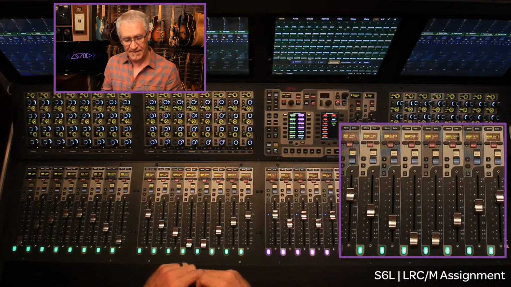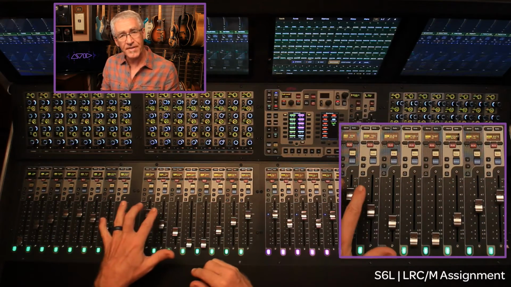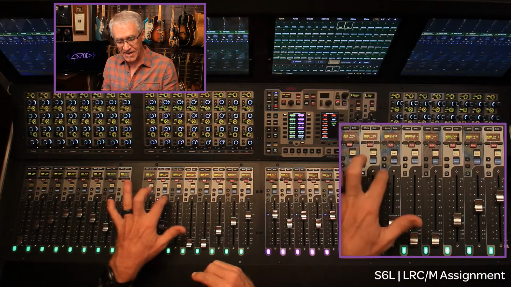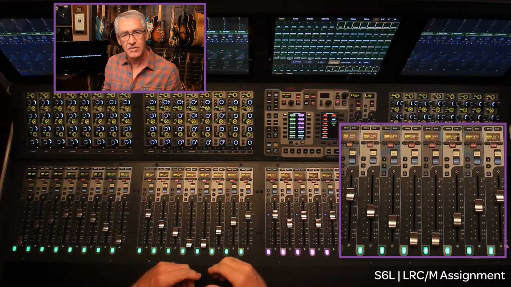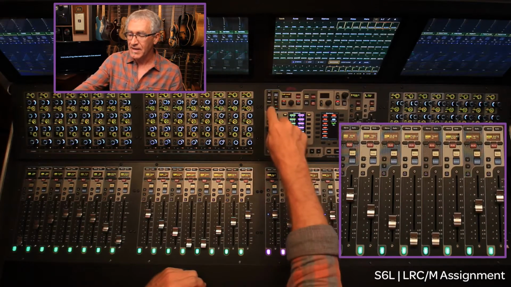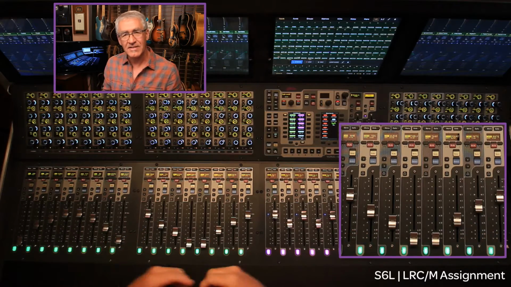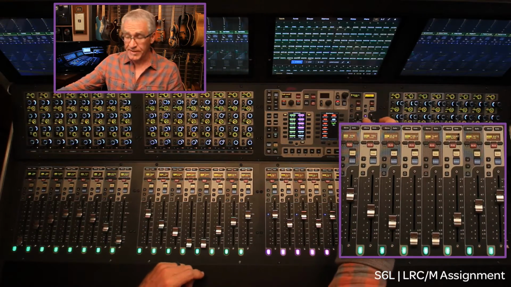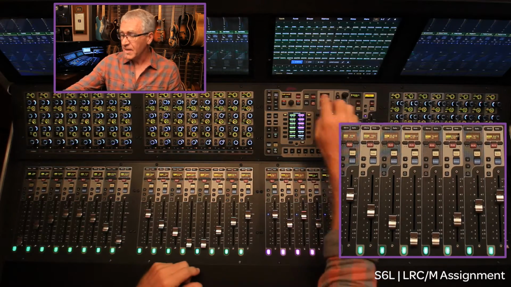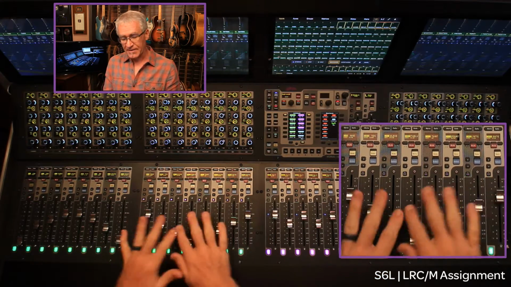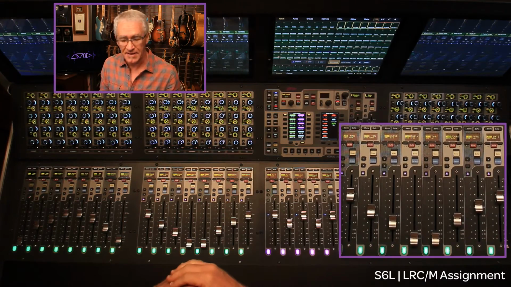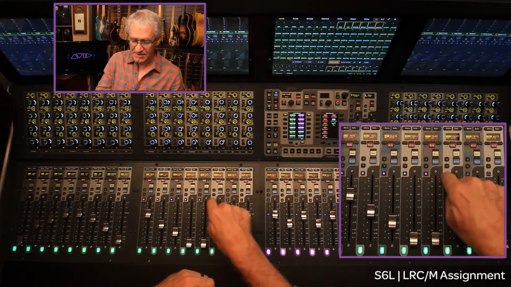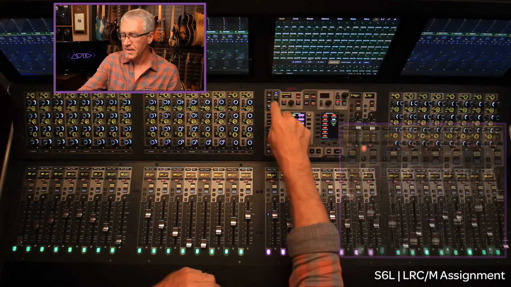Once I'm in multi-assign, then anything that I address with the attention keys will assign to that master left-right bus. Okay, so this is, again, an individual assignment. We're just picking a lot of channels. If I OK out of that, I've now assigned those channels to the left-right. Of course, I can always check that by just reattentioning the master bus and going into multi-assign mode again. And anywhere I have a flashing attention key tells me that those channels are assigned to that left-right bus. Okay, so I'll just deassign these for now to save confusion.